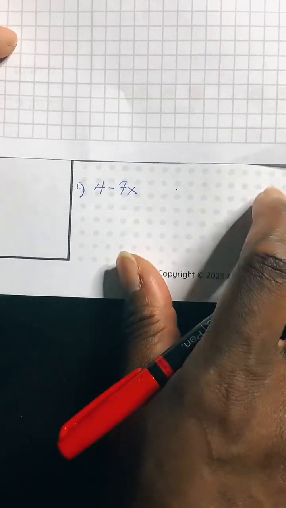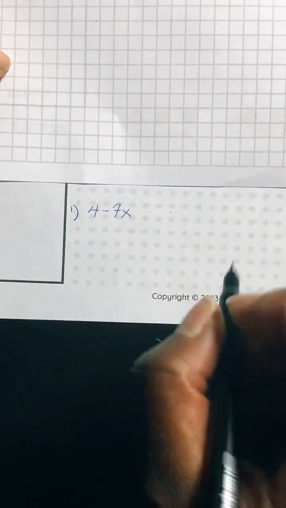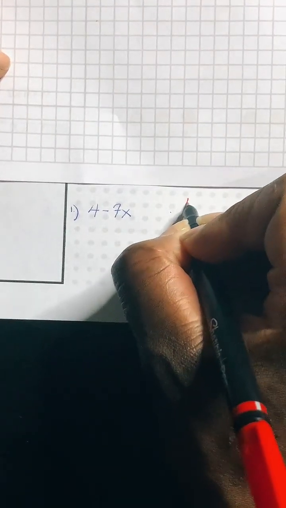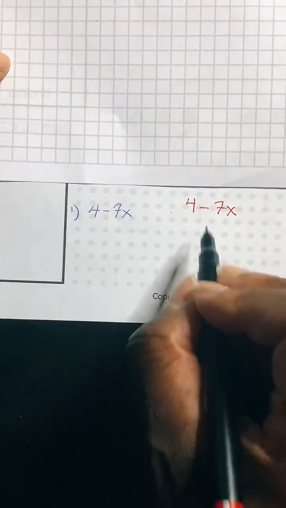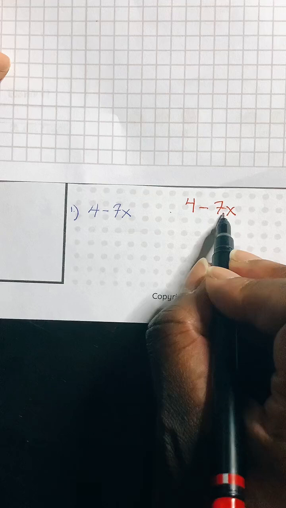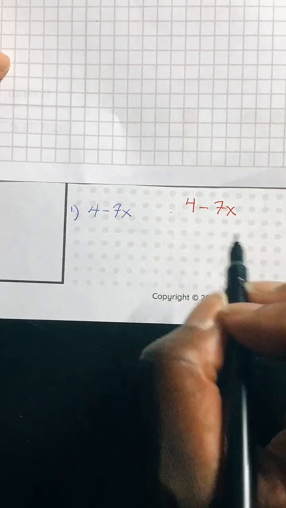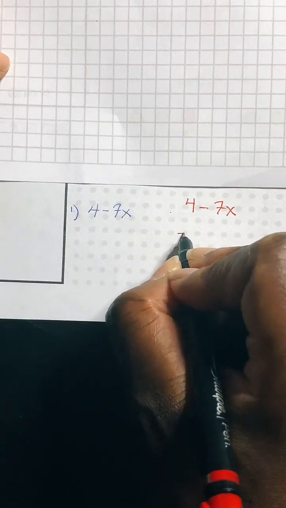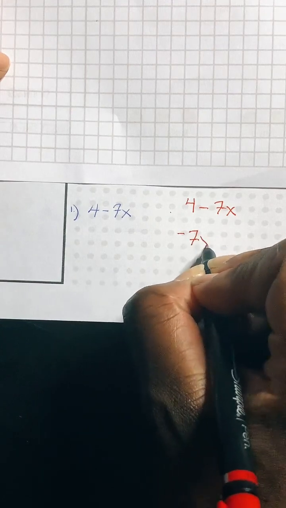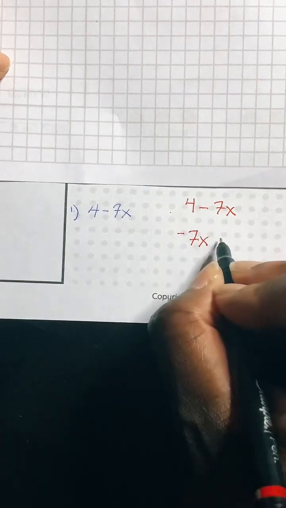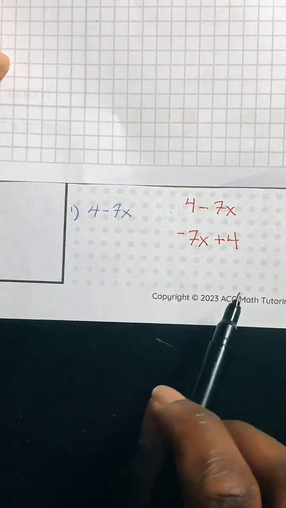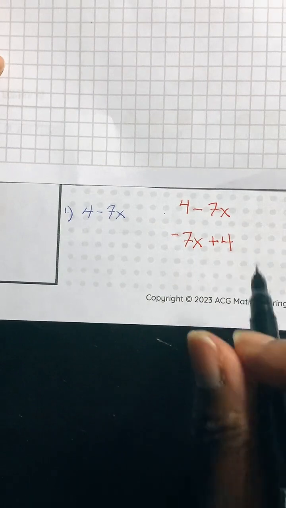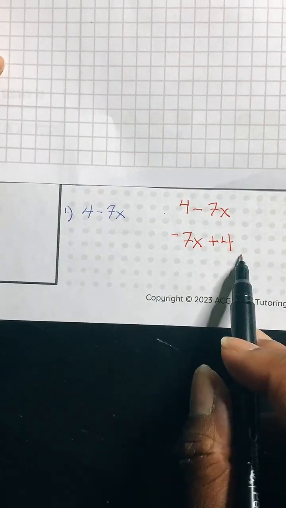Ooh, good question. So if we have 4 minus 7x, the minus sign is attached to the 7. So if you are going to flip it, that means your 7x has to be negative and your 4 has to be positive. Okay, so they're not the same if you say positive 7x and minus 4.